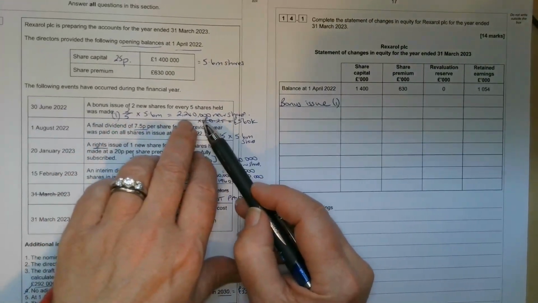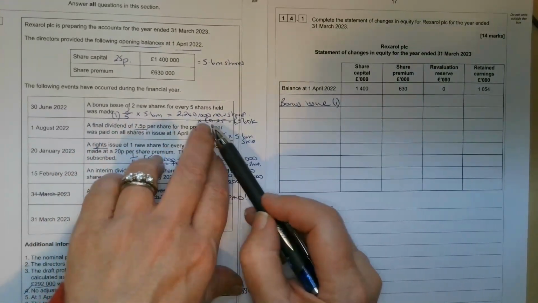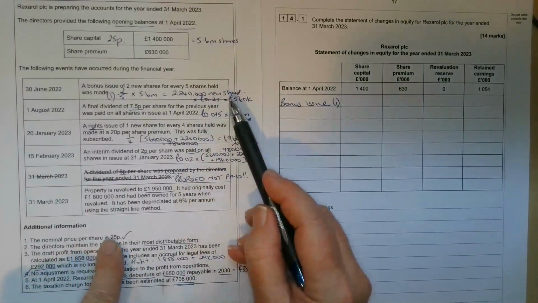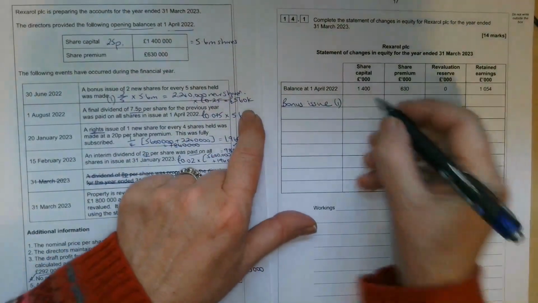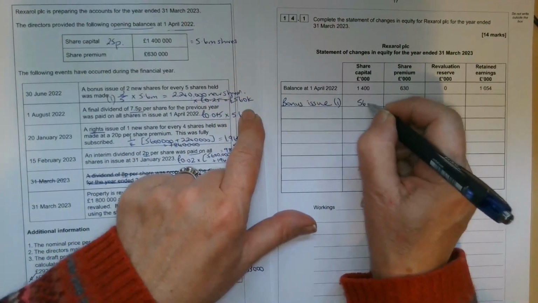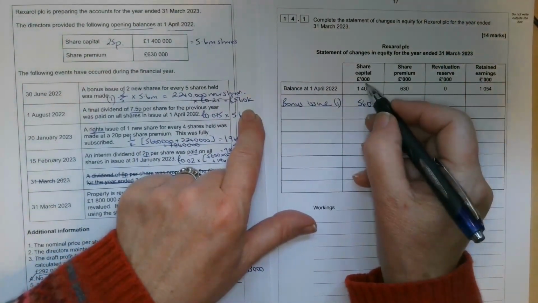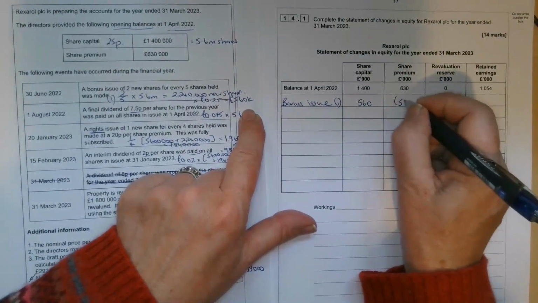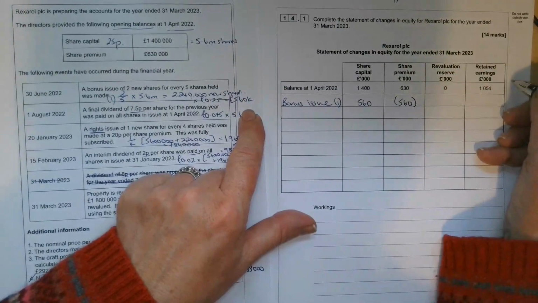So it's 2,240,000 new shares at a value of 25p, just at the nominal value, £560,000. So we're going to put that in there, and we're not going to put the zeros in, remember, because it's abbreviated to the nearest thousand. And then we need to take it out of the share premium. And remember, there's no total column.